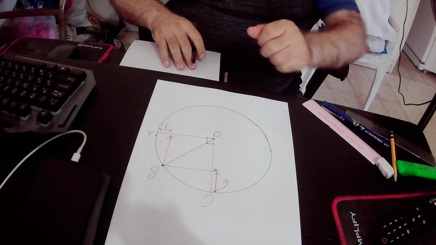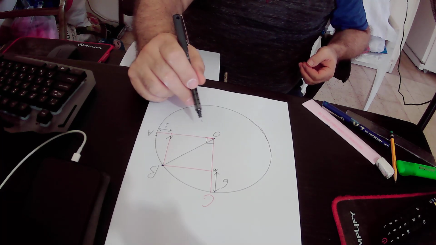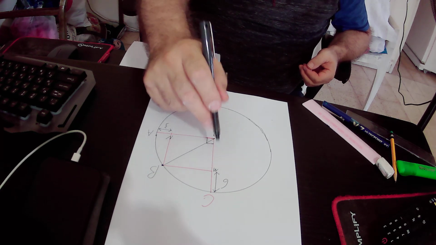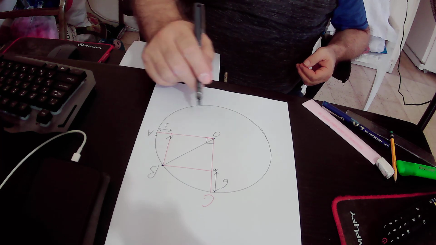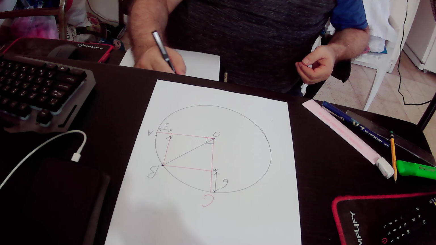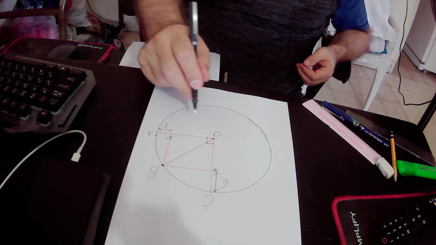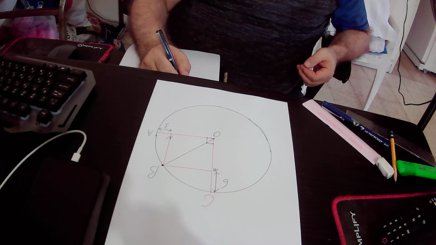Okay, so because OA and OC are both radii of the circle, we can say that OA equals OC. That will be our first equation. OA, this is the radius, equals OC, that is also the radius of the circle.